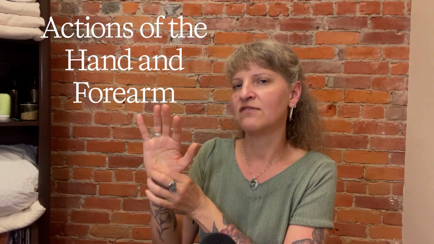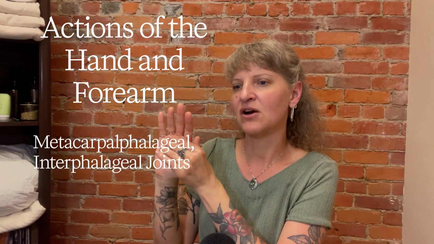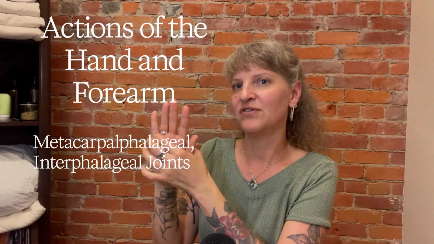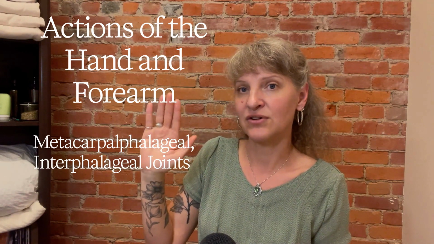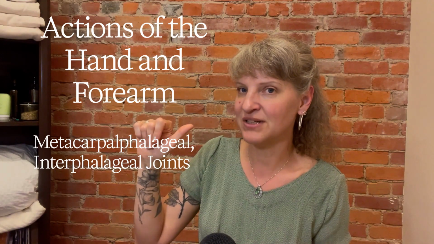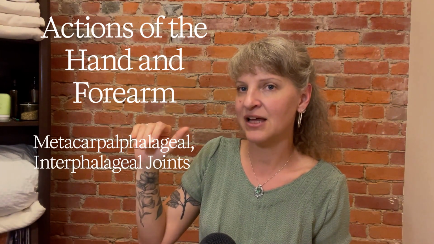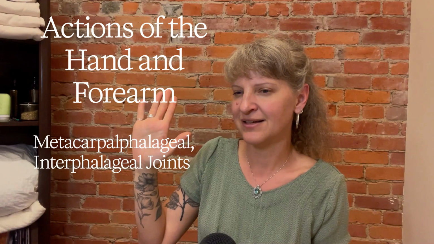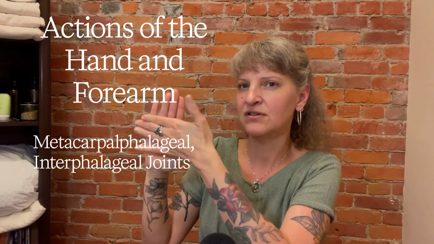Otherwise, we don't get a whole lot of movement in the palm. So most of it's going to be at the metacarpophalangeal joints, where most of your movement's going to be in the other fingers, in the second through fifth fingers. Flexion, you're grabbing something. Extension, you're letting it go. Metacarpophalangeal. That's a metacarpophalangeal.